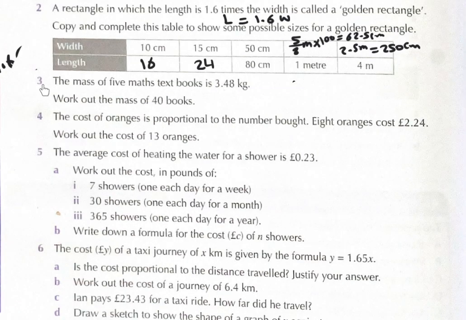Number 3, Asil, can you read? The mass of 5 boxes of cloth is 3.48 kilograms. Work out the mass of the 40 boxes. So the mass of 5 boxes is 3.48, and I need the mass of 40 boxes. Yes, cross multiply, because this is direct proportion. If you increase the number of boxes, the mass will increase.